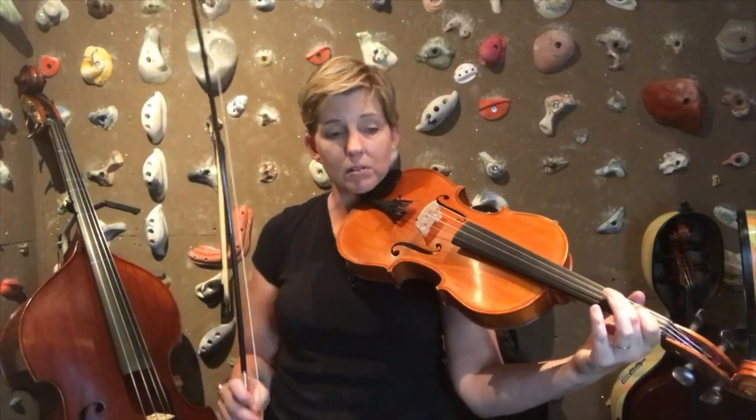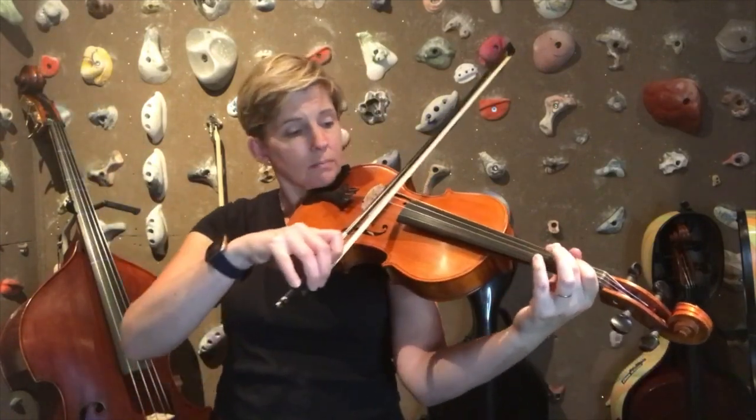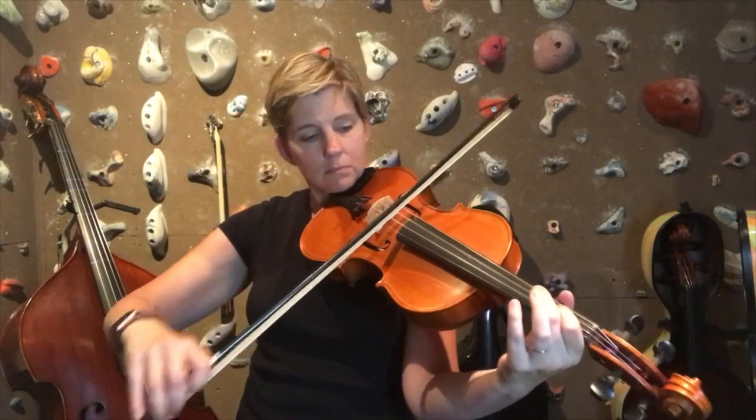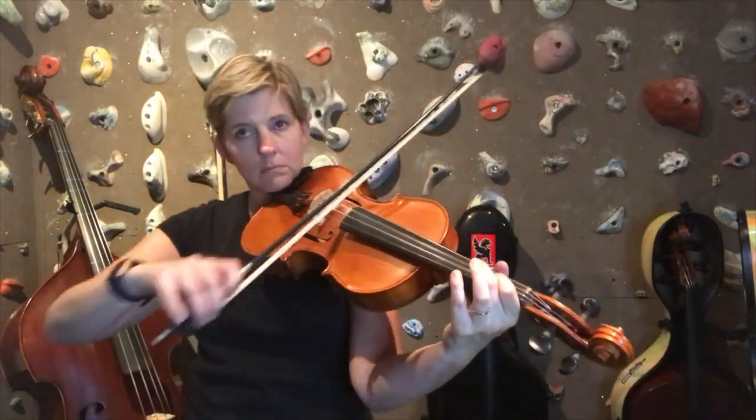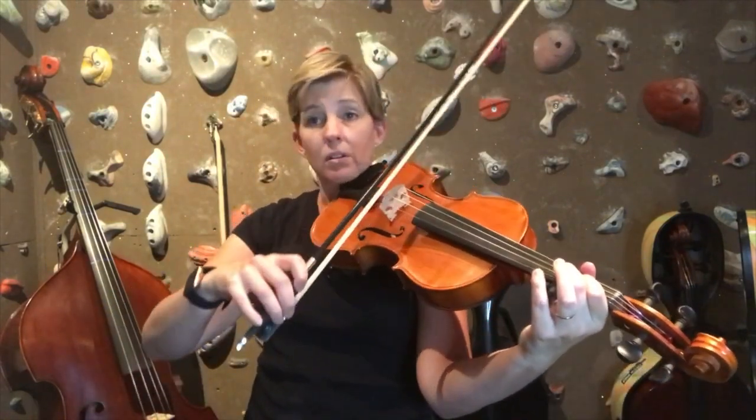Those are the slower notes. These are the ones that really kind of make the music feel solid. They keep it on the ground and keep it stable and steady. So notice I'm using a lot more bow, but it's still not completely smooth and connected. We're not doing... That's not nearly a solid feeling.